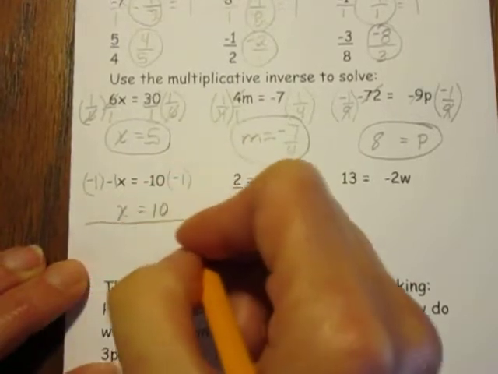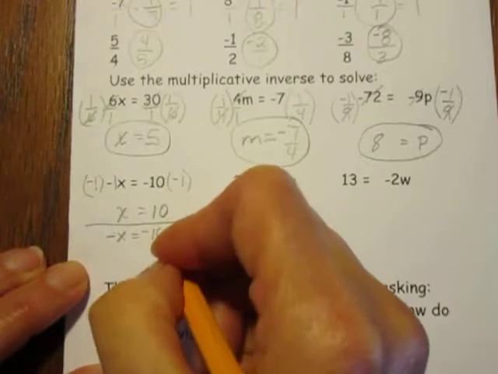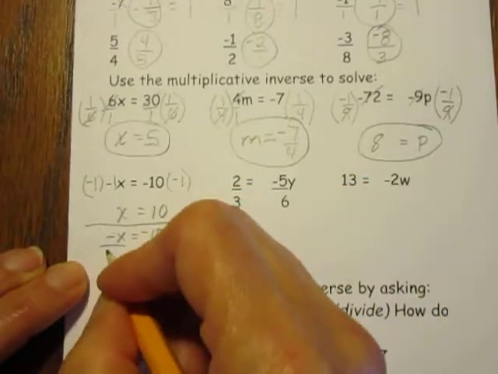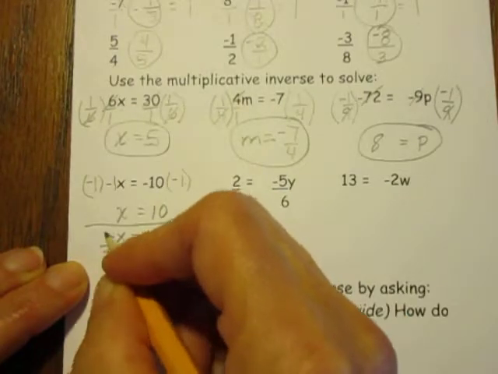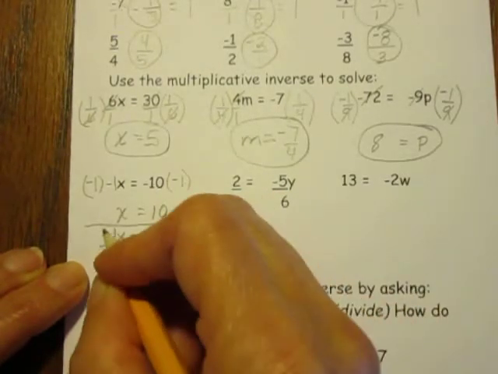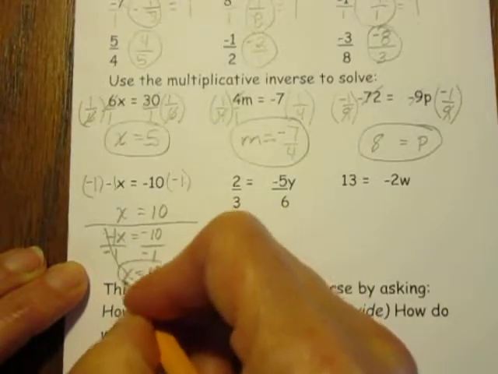I'm going to go ahead and rewrite this problem: negative x is equal to negative 10. Another way to look at that is I could divide each side by negative 1 to get the same response. A negative over a negative, again, is like a negative 1, so that would reduce, and x would be equal to positive 10. So either way I get there.